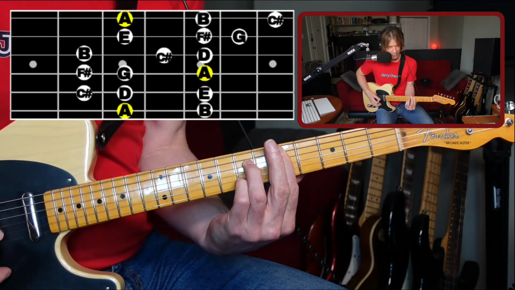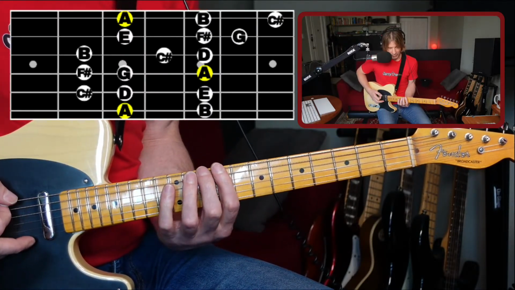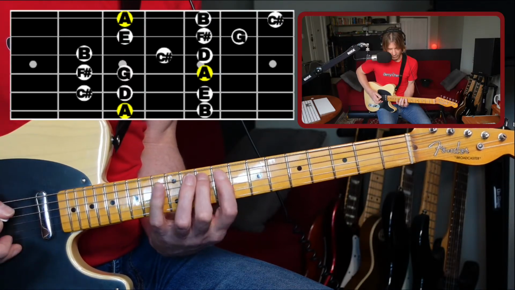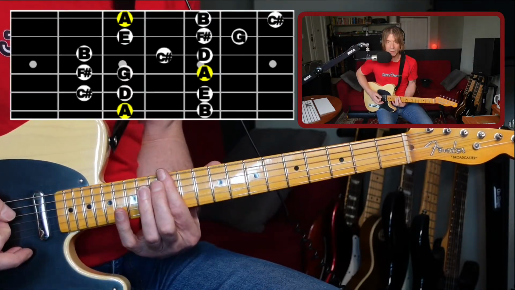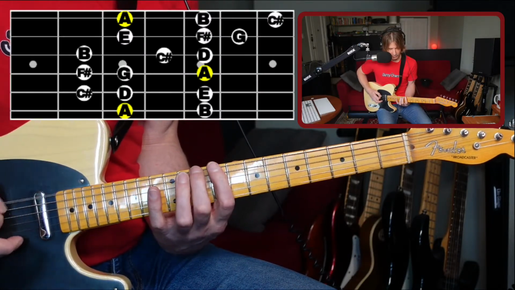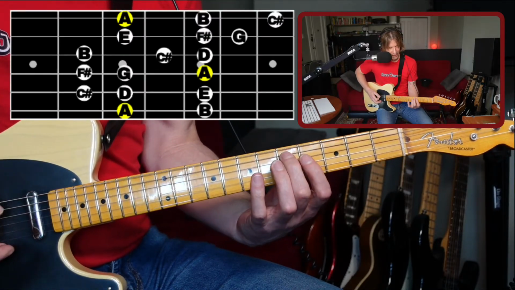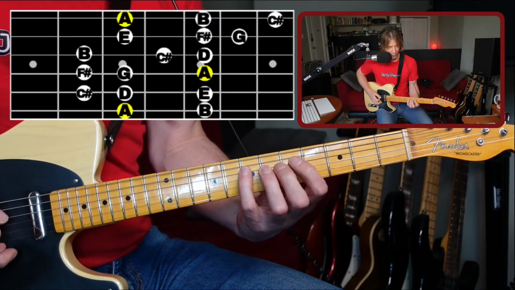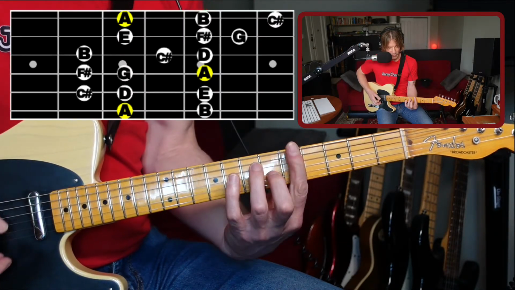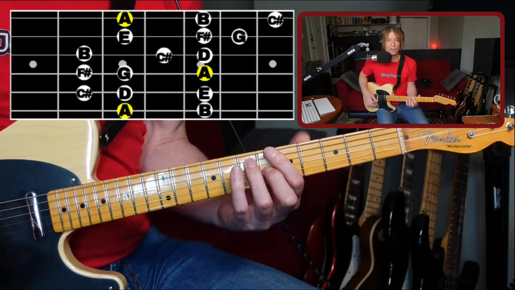When it switches to D, right in the same spot, I can go up here and do the same thing as I did in A, but why go all the way up here when you could just do the same thing down here? Do it here. So I could see the root, the third, the fifth, the seventh, the third, the fifth, the seventh. When it goes back to A, I see all the tones right there.